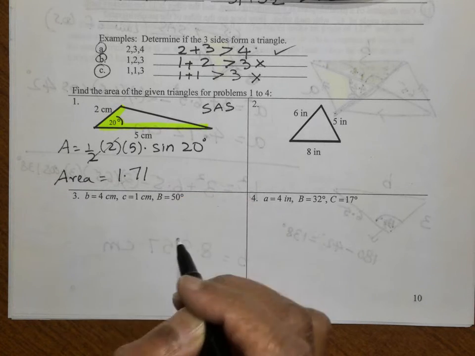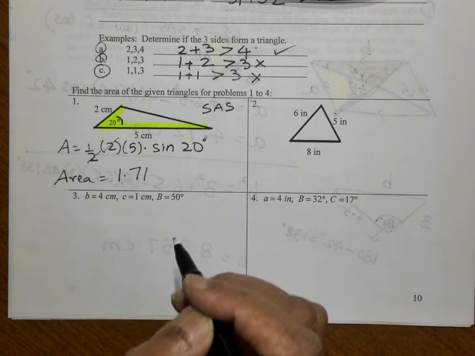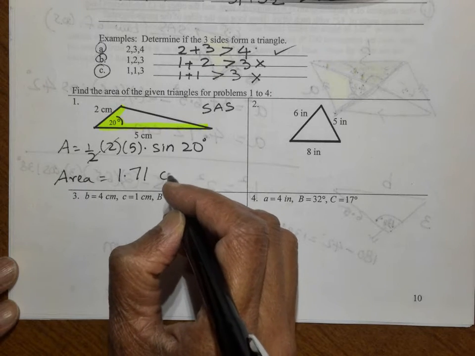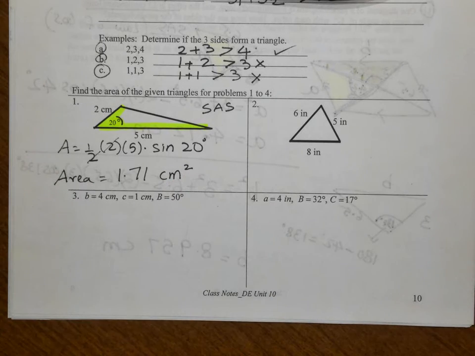And whenever they give you the unit of measurement, you should always write the unit of measurement in the final answer. I will take points off if you don't do that. So the area is 1.71 centimeters squared. Please use your calculator. Make sure you got that before we go to the next one.